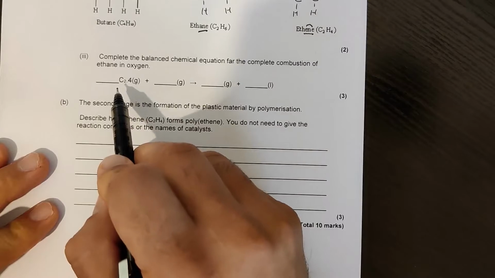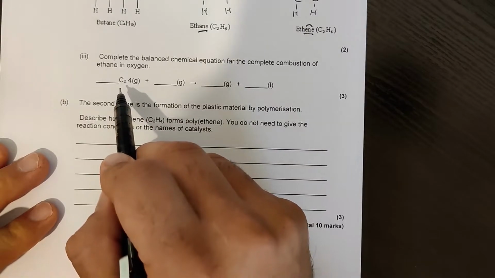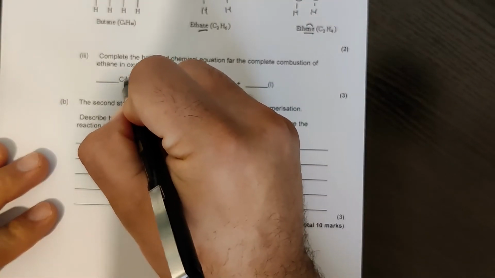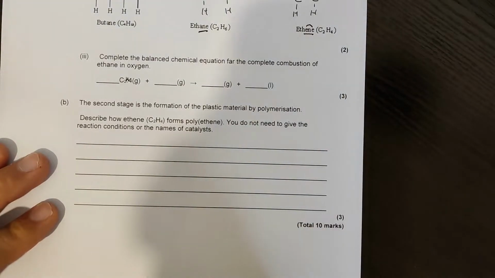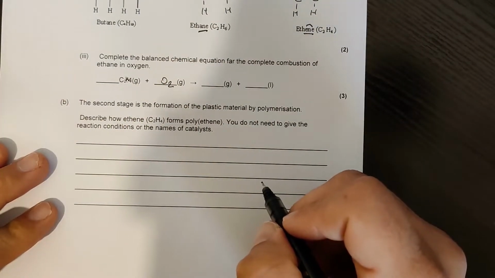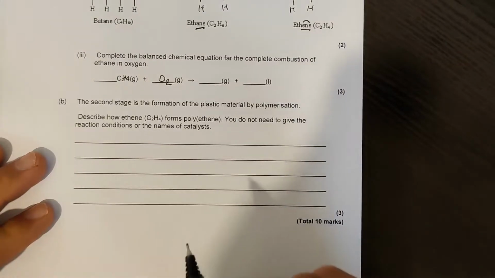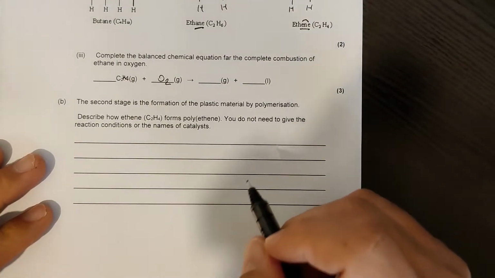Okay, so ethane is given to you here. I think that's missing, there you go, missing the H there. So we're going to do that in the presence of oxygen, and as a result, we're going to have carbon dioxide, and you're also going to get water.